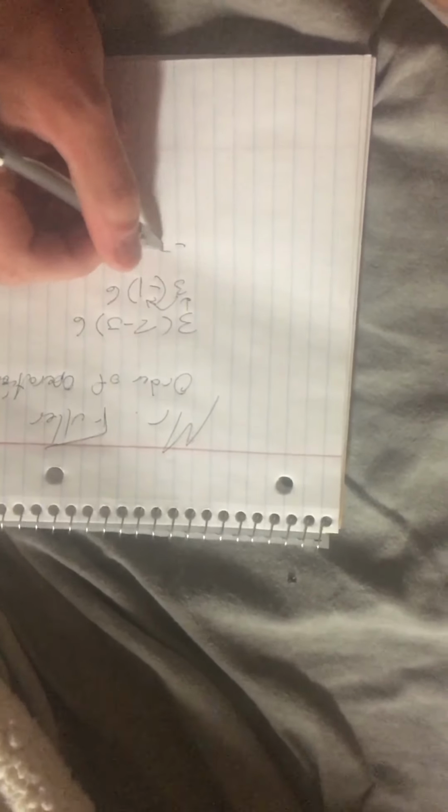First, we are going to do 3(2 minus 3)(6). First of all, you have to do the parentheses. So it will be 2 minus 3, which is negative 1. Then you drop the 3 down, 3(-1)(6). Now you distribute the 3 into the negative 1, so it'll be negative 3 times 6, which is equal to negative 18.